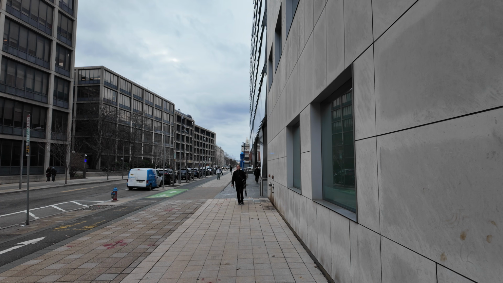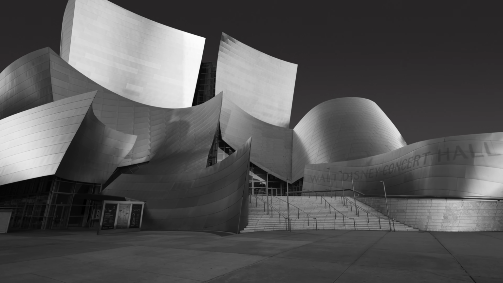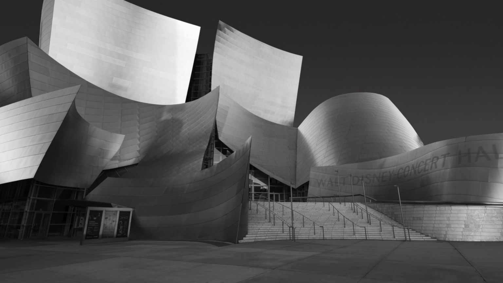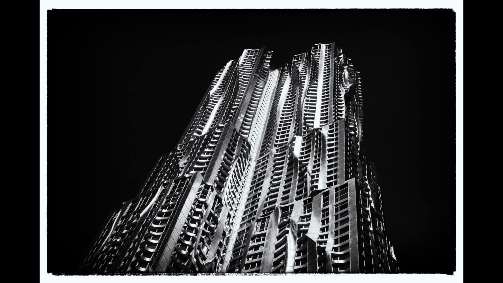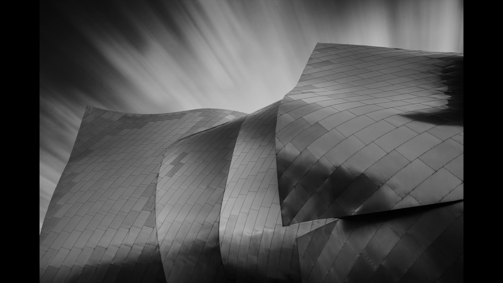You know, I've photographed a lot of Frank Gehry buildings. I'll put up some shots now that I've taken. I think I've done five or six. And when I discover a new one, it's so exciting. And so it's really just fun to be here and try to get shots of this amazing building.